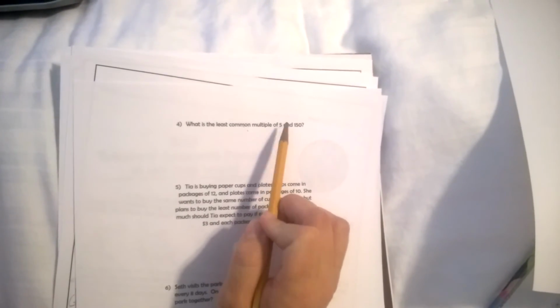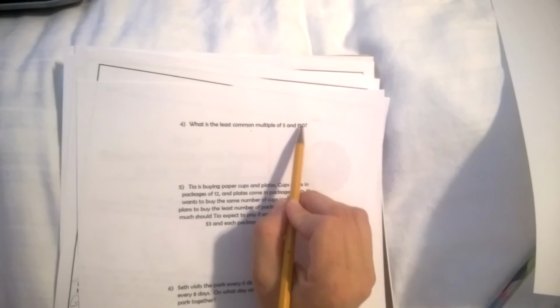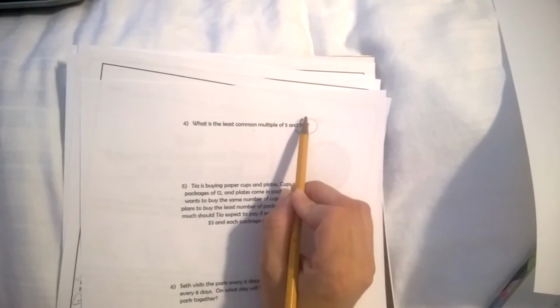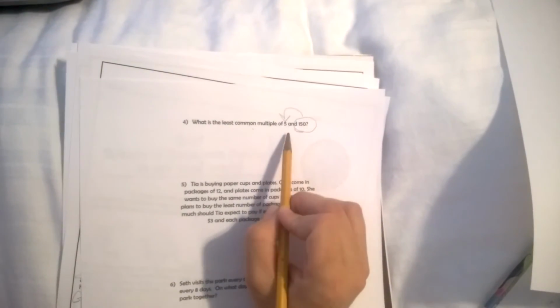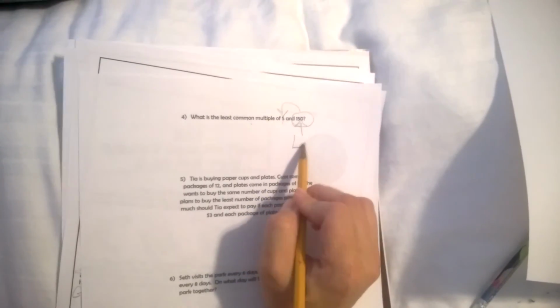Okay, I'm not going to do this one with you. That is just listed out multiples of 5 and 150. And remember, the trick is if the higher number is a multiple of the smaller number, that higher number is automatically the least common multiple.